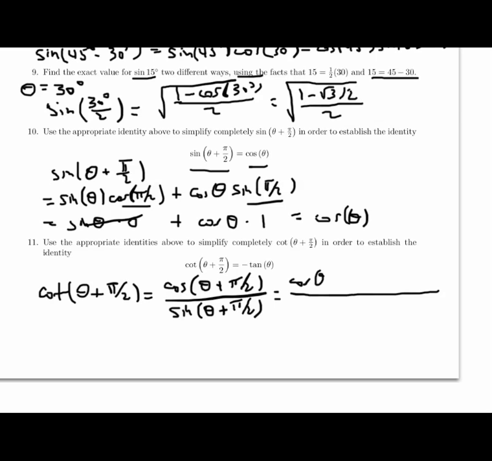cosine theta cosine pi over 2 minus sine theta sine pi over 2. And the denominator, we have sine theta cosine pi over 2 plus cosine theta sine pi over 2. So we're just applying our formulas to each of those two things separately, and then once again just using the fact that we know what these values are.